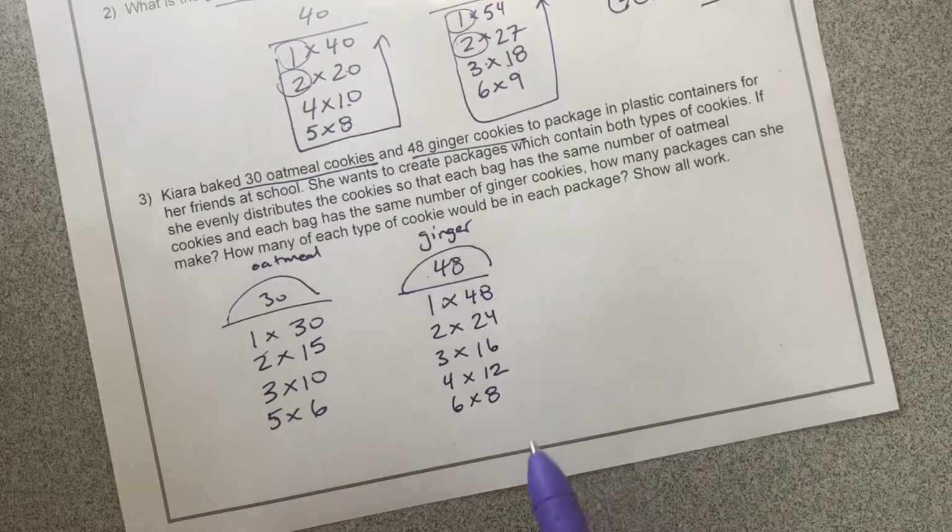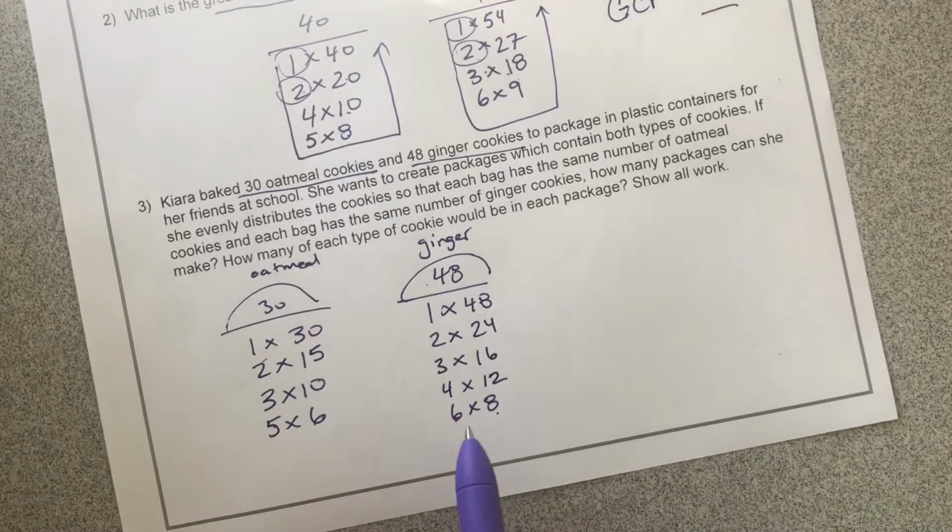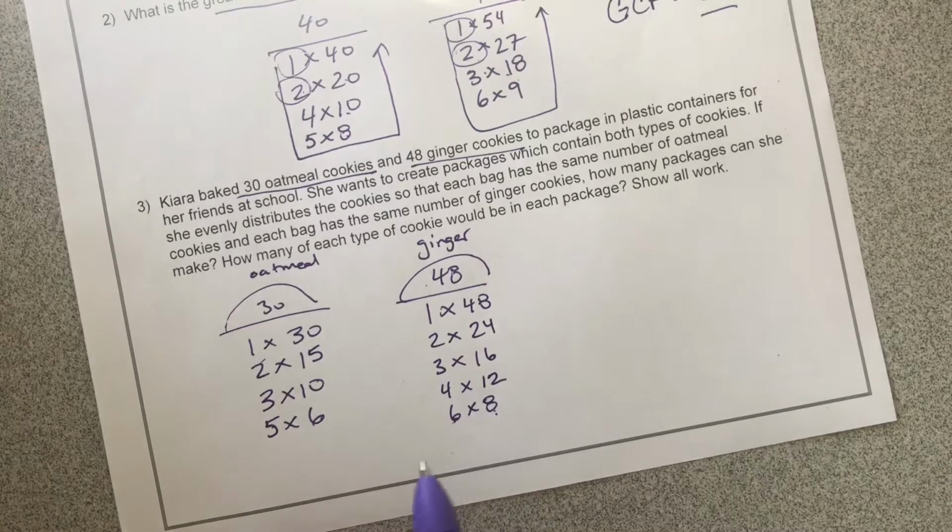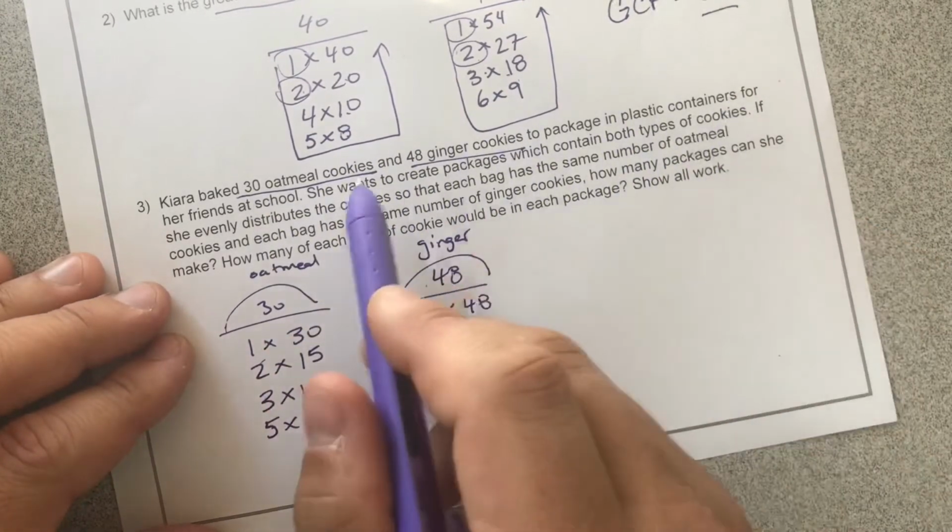And I can have different groupings. For example, I can make 6 groups of 8, or I can make 8 groups of 6. So that's how I can sort of divide these up.